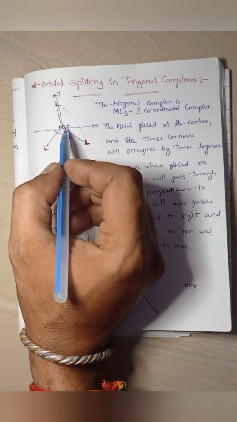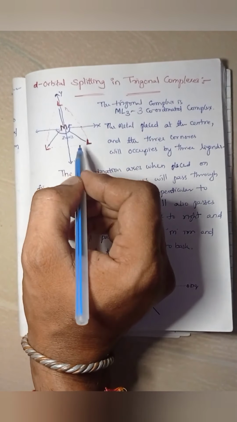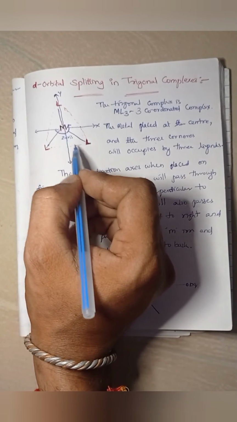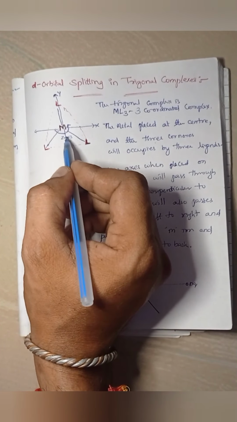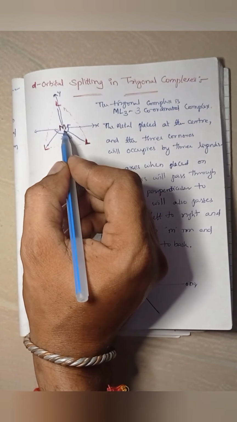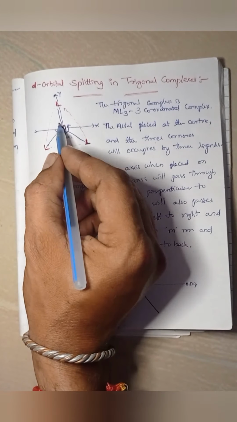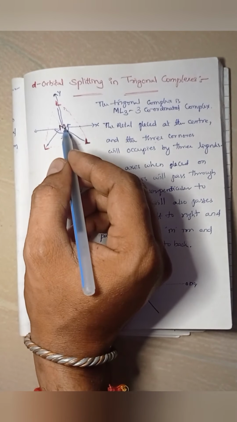On the 45 degrees angle, the dxy lobe will be there. If this is the 90 degrees, the 45 will come here, like this.